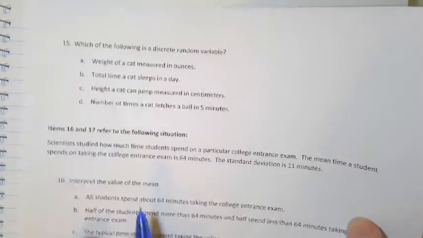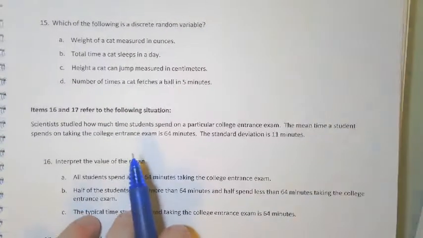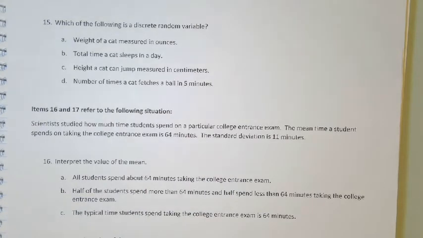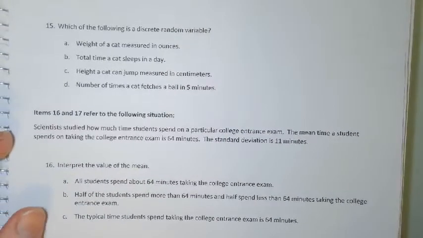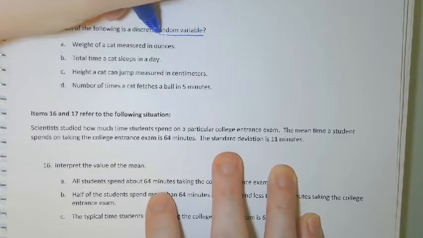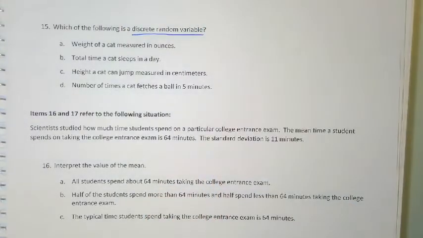Okay, so last question in this video, we're going to take a look at number 15. So 15 says, which of the following is a discrete random variable?